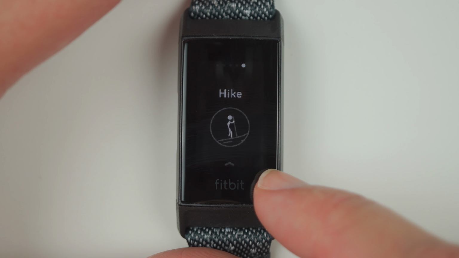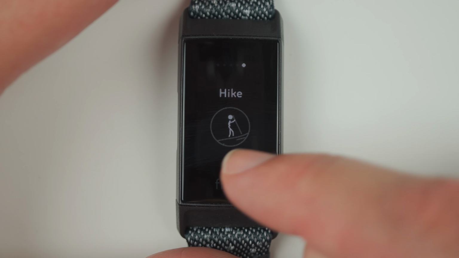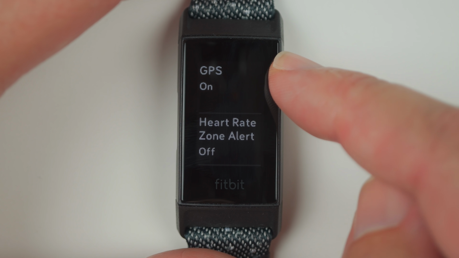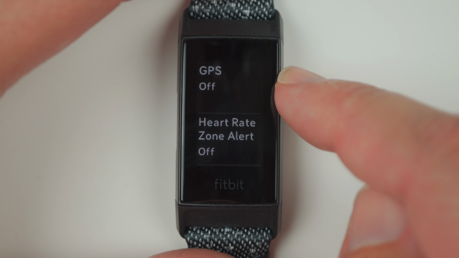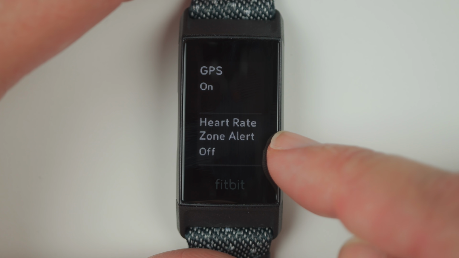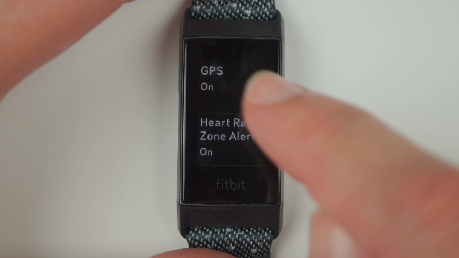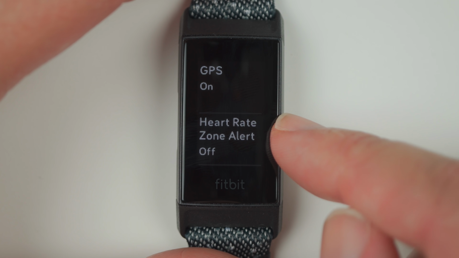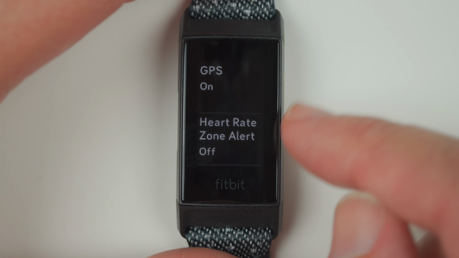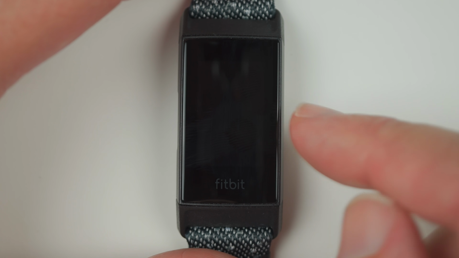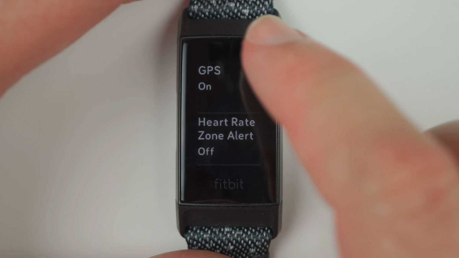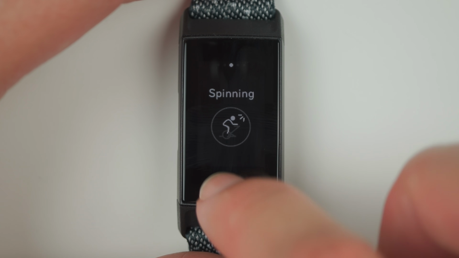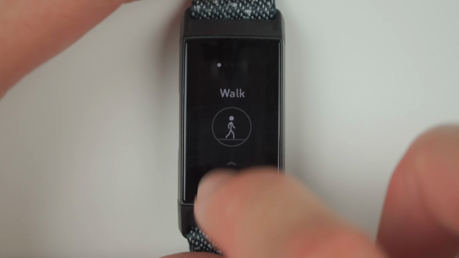When a shortcut has this little arrow at the bottom, not all of them will, but when it does, that means you can swipe up for more options. You'll see here that I have options to turn GPS on, or if I tap I can turn it off, or I can have heart rate zone alerts off, or if I tap I can turn them back on. Heart rate zone alerts will tell you when you move from your fat burn zone to cardio, cardio to peak, or going down from peak to cardio or cardio to fat burn. You'll see yoga doesn't have those options, spinning doesn't, but walk does.